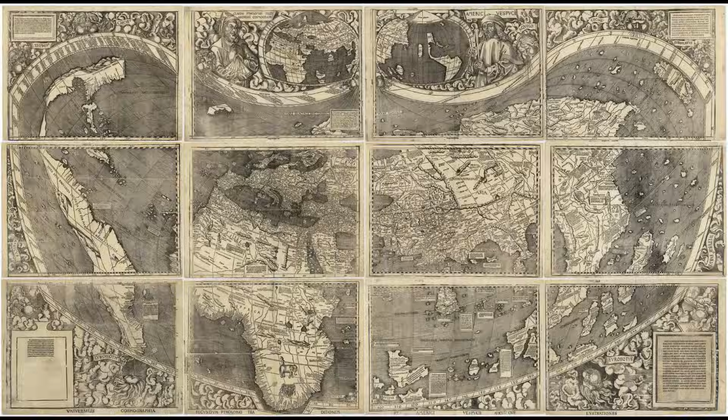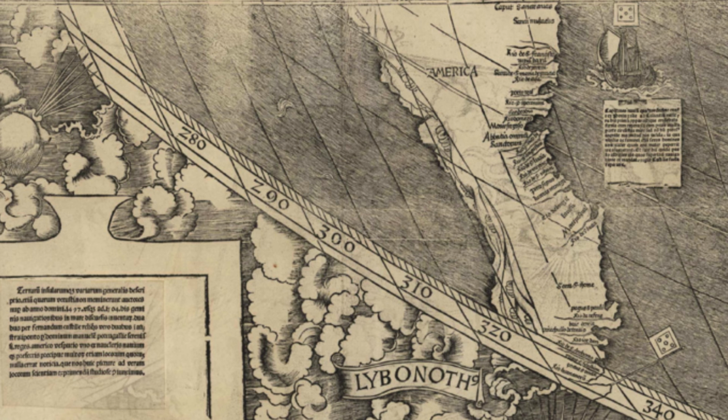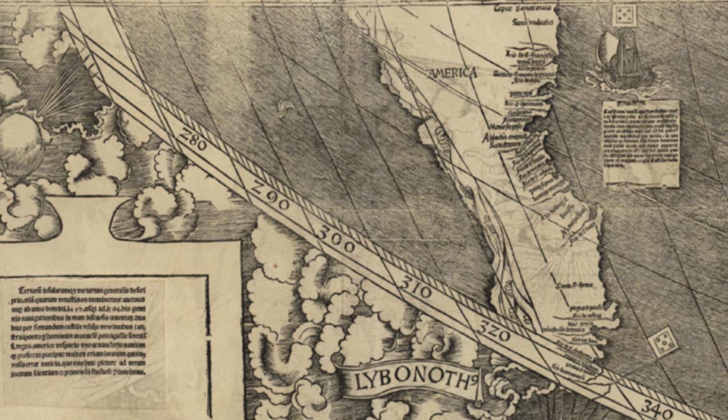This is the Universalis Cosmographia. It's huge, printed on 12 separate woodblock panels. It looks like a puzzle, doesn't it? The money shot is down here. Zoom in on this long, strange strip of land. Right there. Do you see that text? America. That is the birth certificate of the Western Hemisphere. It is the first time those 7 letters were ever written on a map.